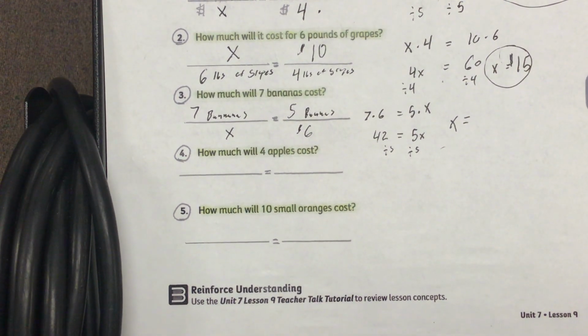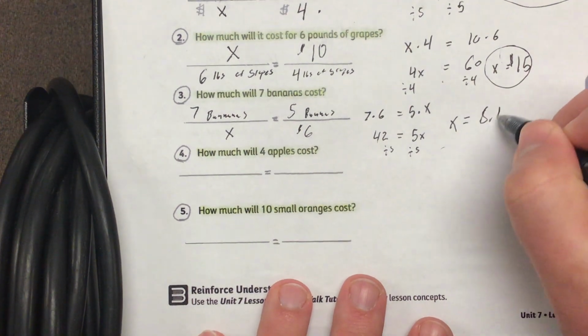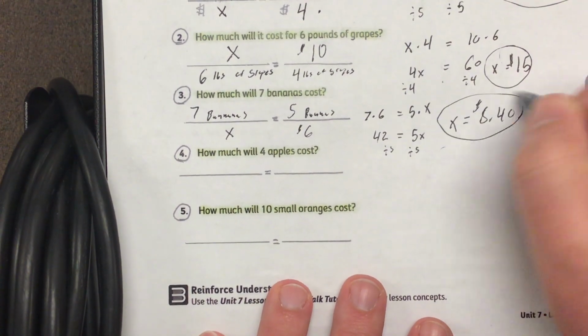Caleb gets this one. 8.4. 8.4, or $8.40, is how much 7 bananas cost.